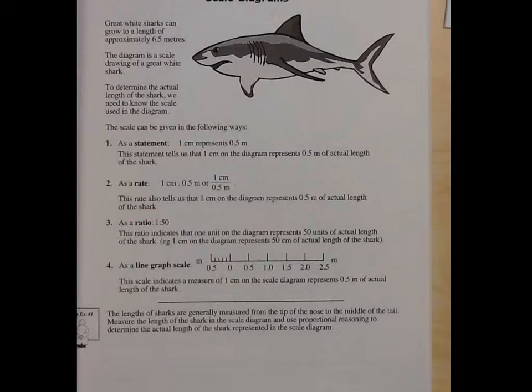It can also be given as a ratio of 1 to 50, and also as a line graph. So whenever you look at a map or a scale or maybe blueprints of a house, they should tell you the scale. So 1 centimeter equals 10 feet, or 1 centimeter equals 200 kilometers, etc.